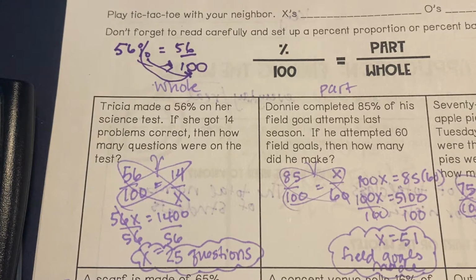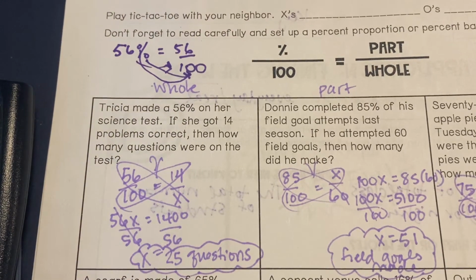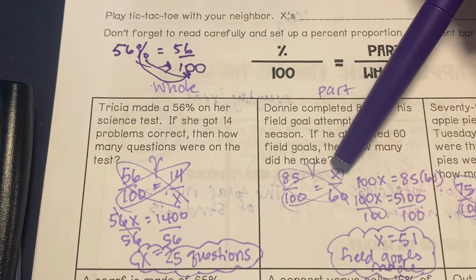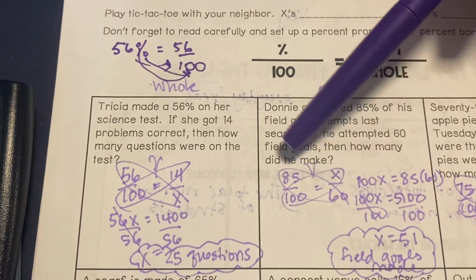Okay, so Donnie completed 85% of his field goal attempts last season. If he attempted 60 total field goals, how many did he make? So they gave you the whole. He attempted a total of 60. You need to know how many he actually made, which is equal to 85%. So the X is on top, okay? That's why these are tricky.